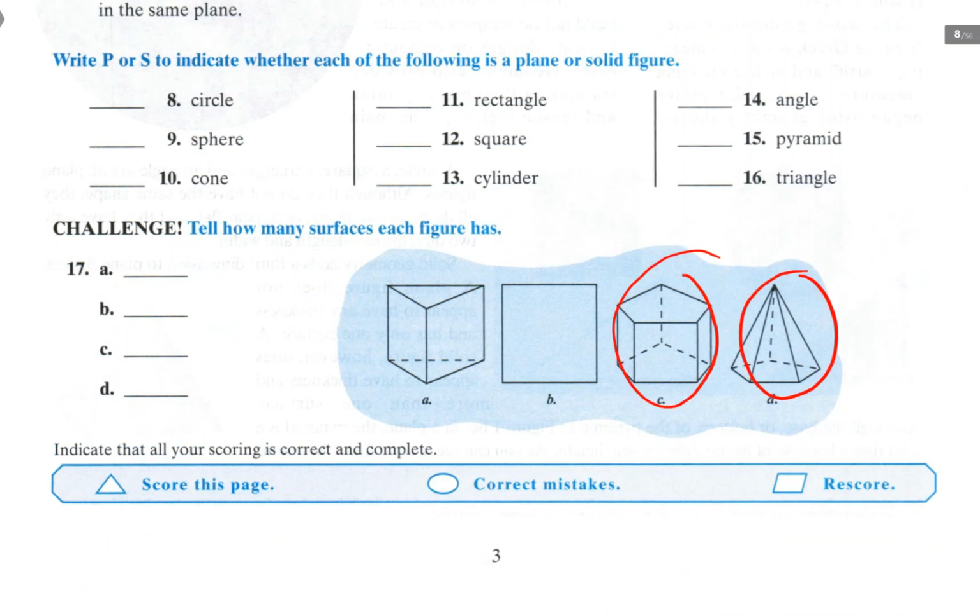These here obviously have height, length, and depth. This one just has height and width or length. And this is a plane geometrical shape because it only has two measurements. Those that have more than two measurements are solid geometrical shapes.